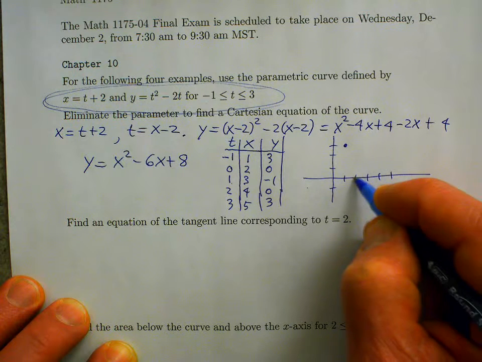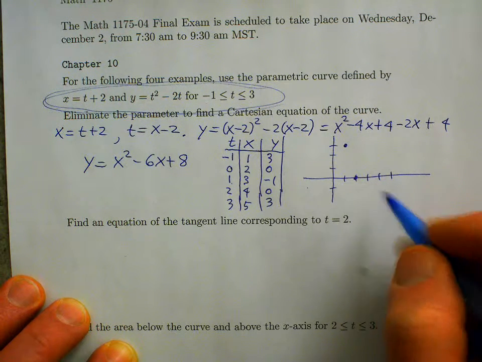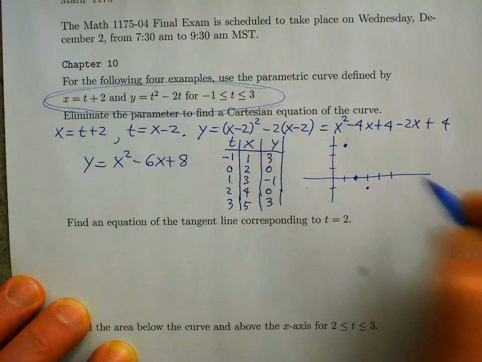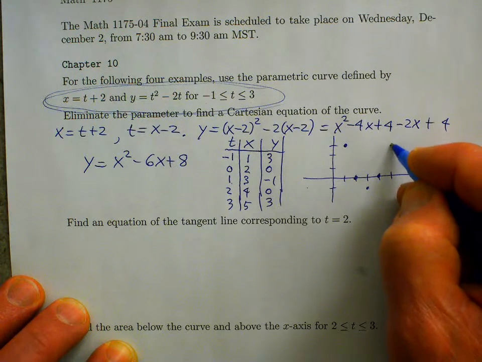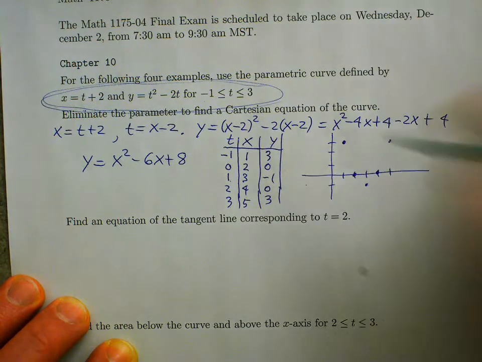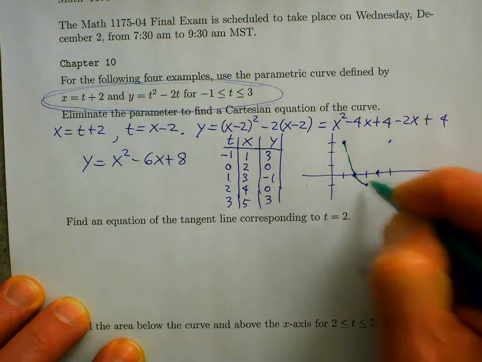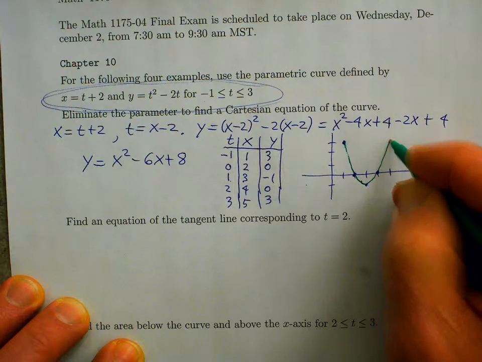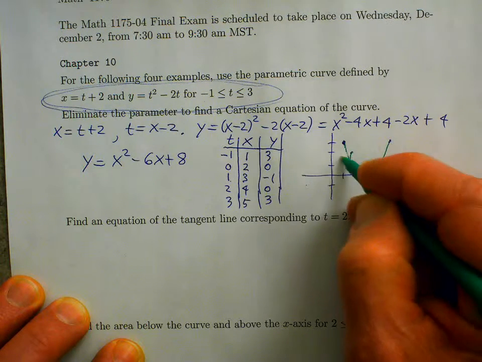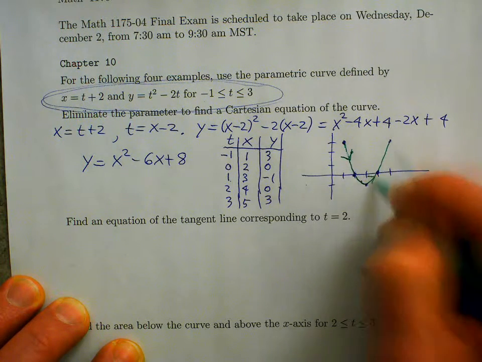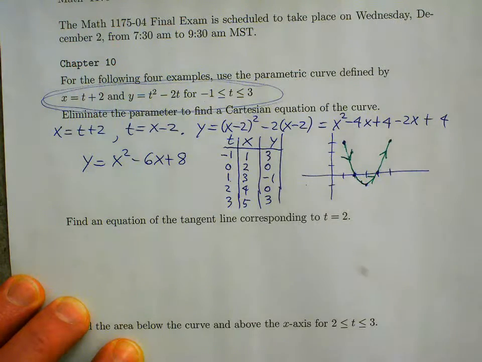Then (2, 0), (3, -1), (4, 0), and (5, 3). Yeah, and then remember the arrows that indicate the direction of the parameter. So we would have arrows in that direction if we were to graph that.